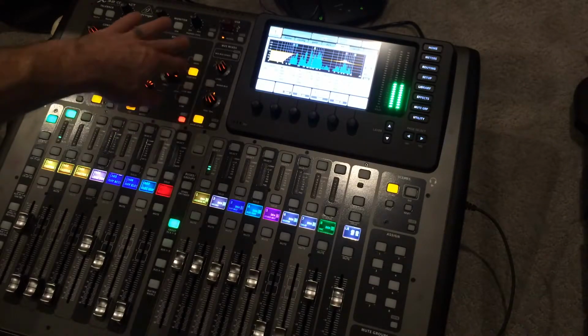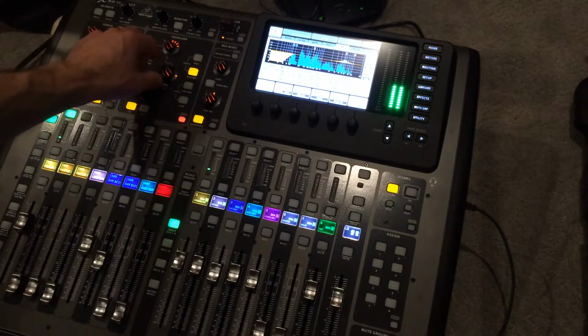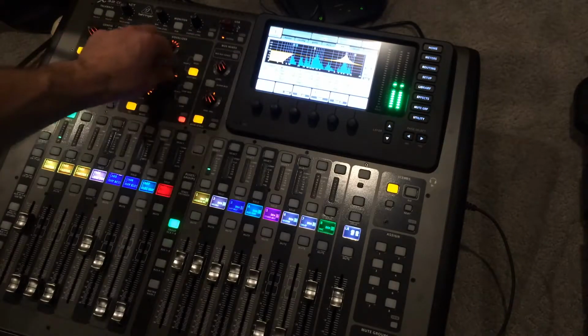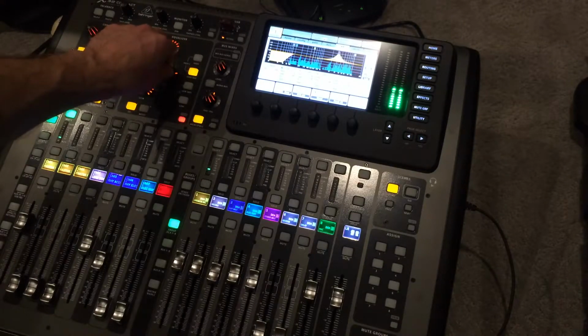And so I have control over the different frequency ranges. I can move which frequencies I want to be affected. So if I boost this, I can scroll it down and you hear that phasing sound or flanging sound.